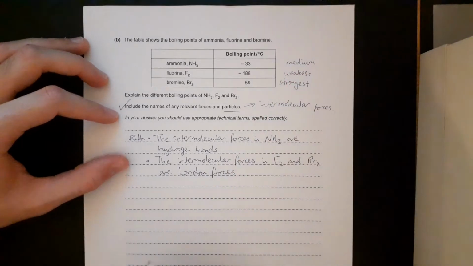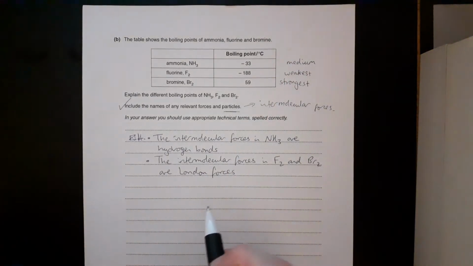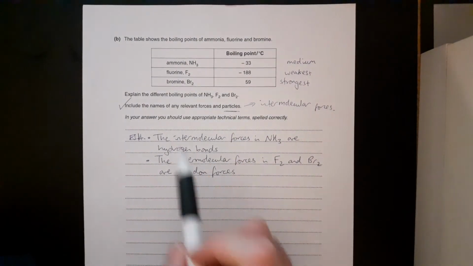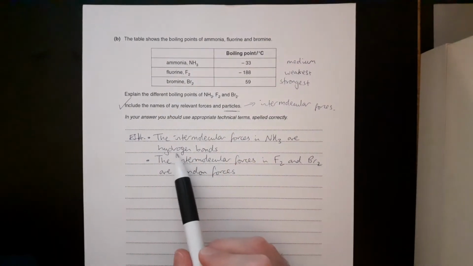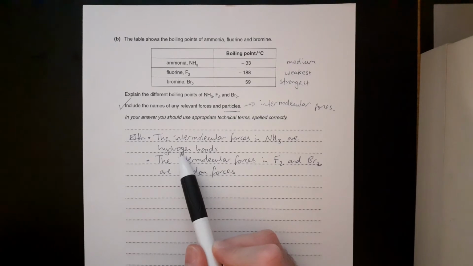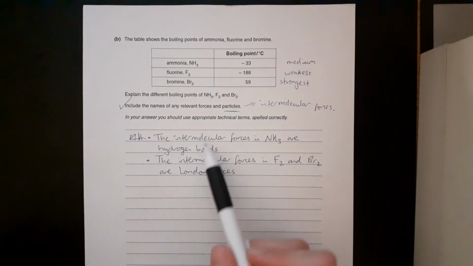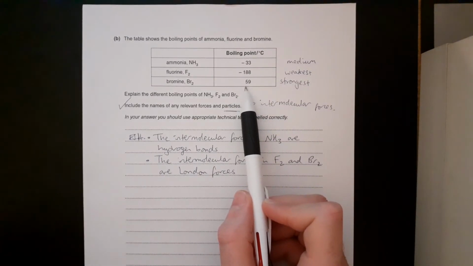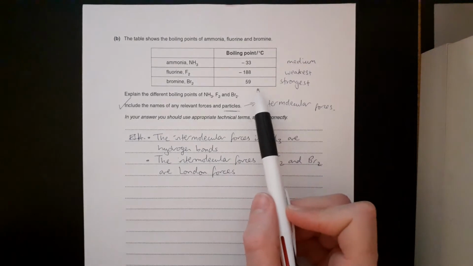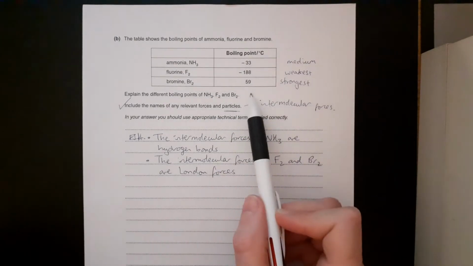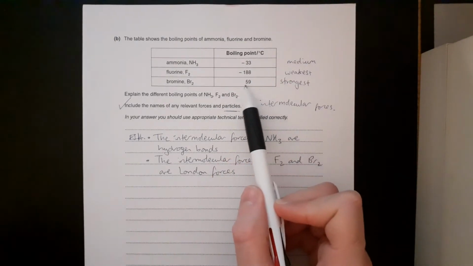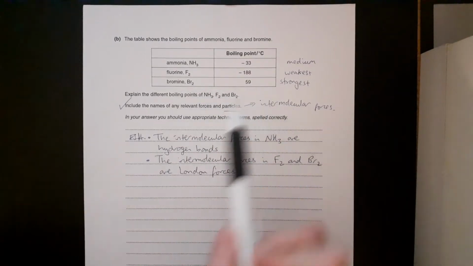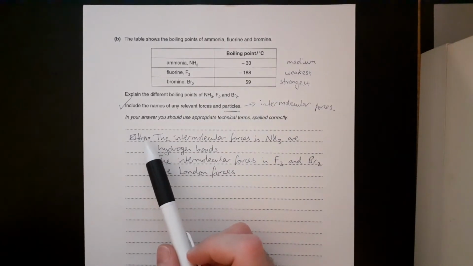Okay. So is this what we would expect? Well, no. We'd normally expect the ammonia with its hydrogen bonds, which we said are the strongest type of intermolecular force, to have the highest boiling point, and yet it's lower than bromine. So this is a bit unusual, but we're going to have to go with that's the data they've given us, right? It's not wrong. It must be the case that bromine's intermolecular forces are the strongest.